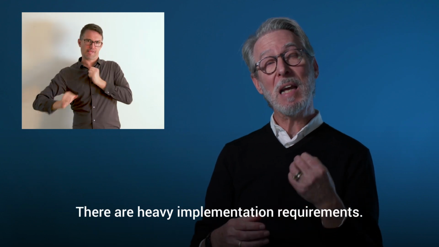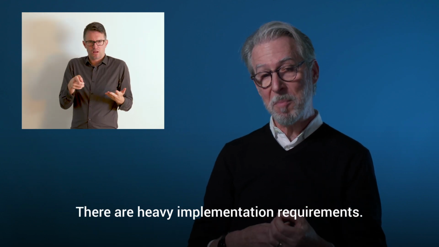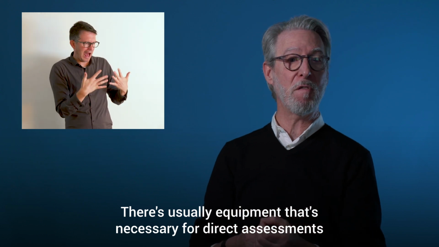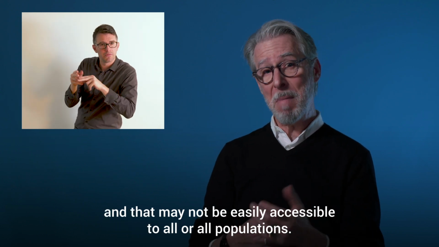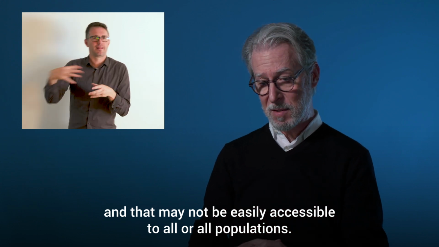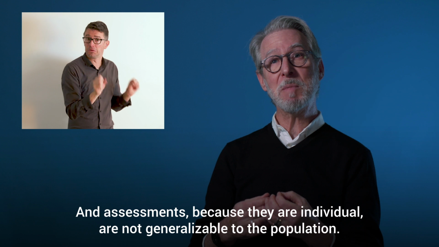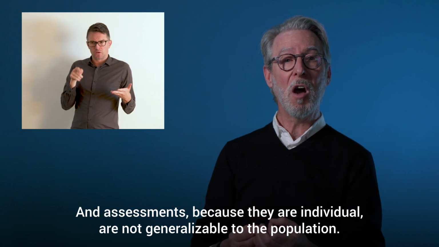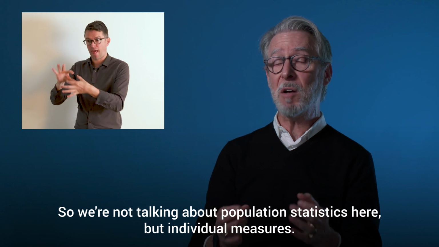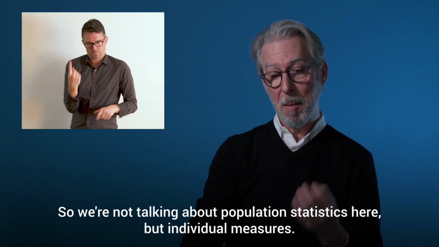There are heavy implementation requirements. There's usually equipment that's necessary for direct assessments, and that may not be easily accessible to all populations. And assessments, because they are individual, are not generalizable to the population. So we're not talking about population statistics here, but individual measures.